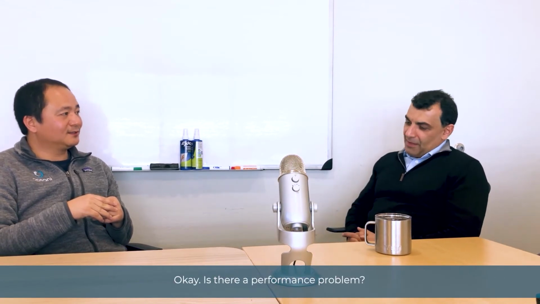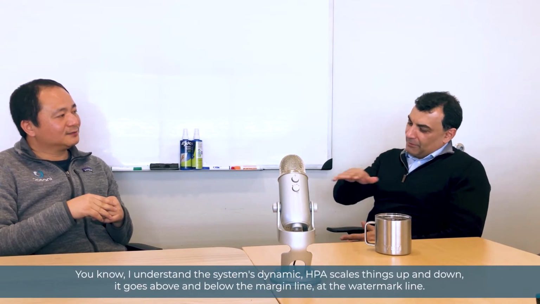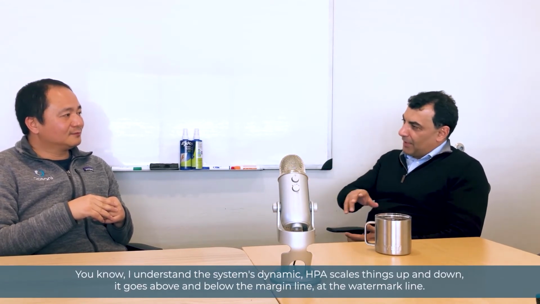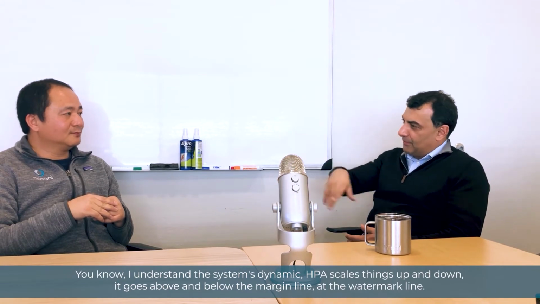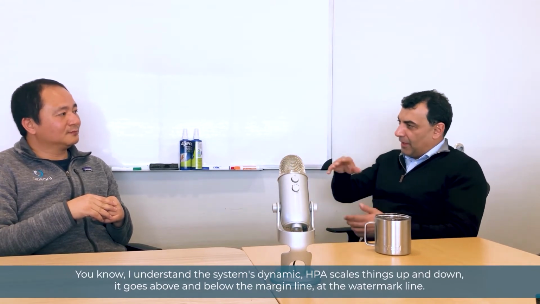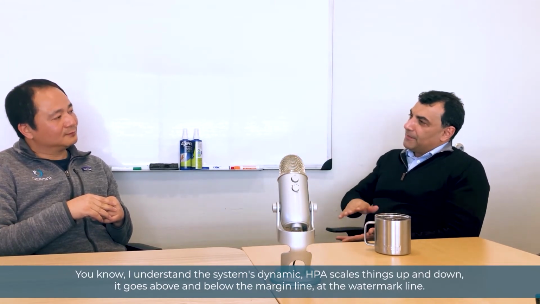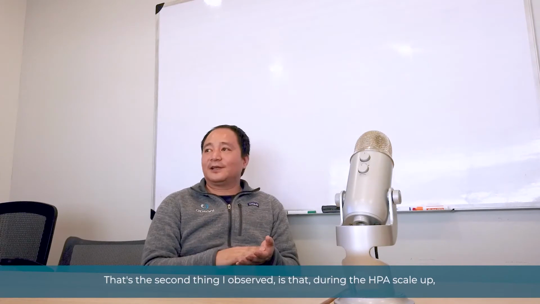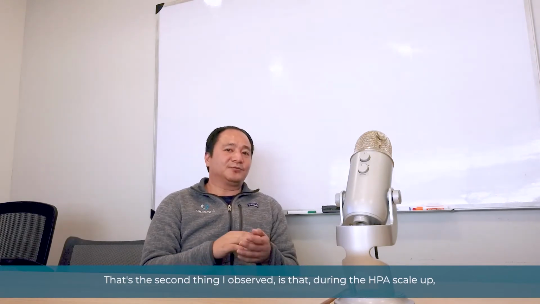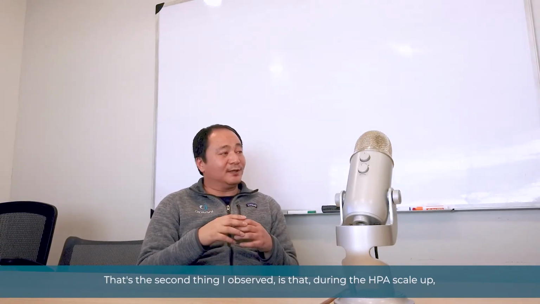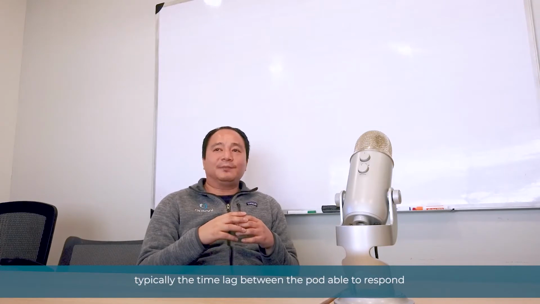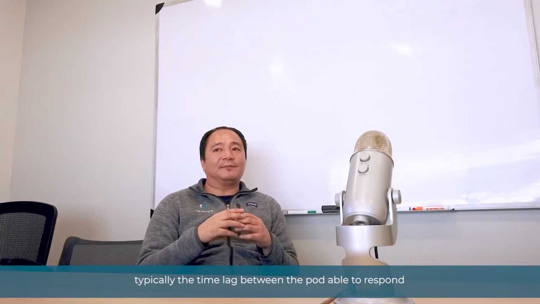Yes. Okay. Is there a performance problem? I understand the system's dynamic. The HPA scales things up and down. It goes above and below the watermark line. Does that create operational problems for the application itself? That's the second thing I observe: during the HPA scale up, there's typically a time lag.